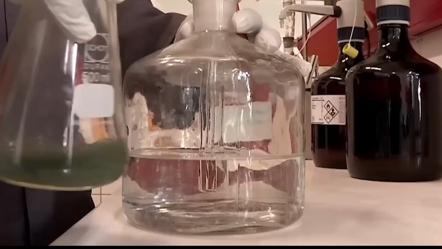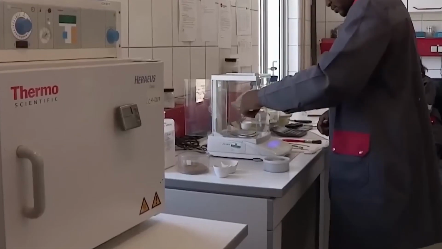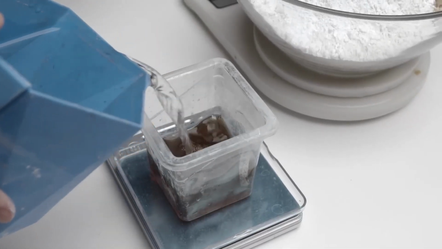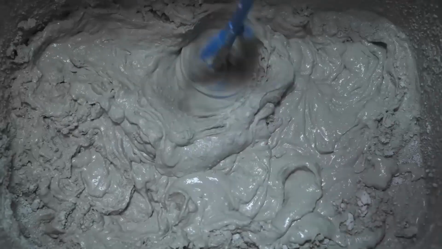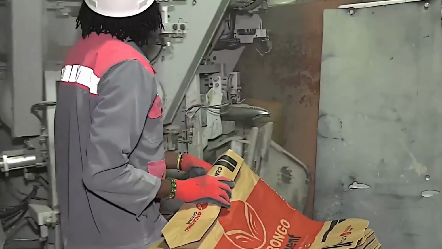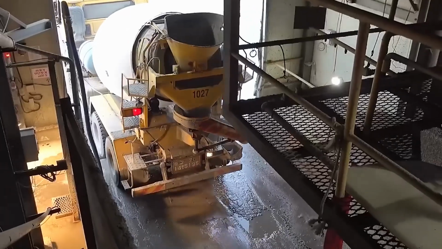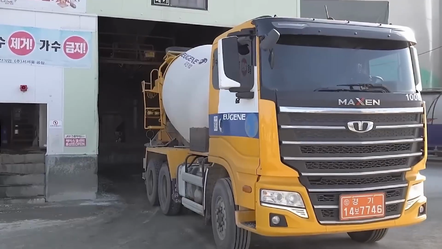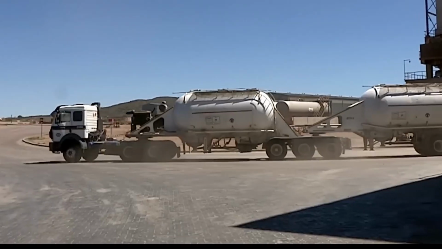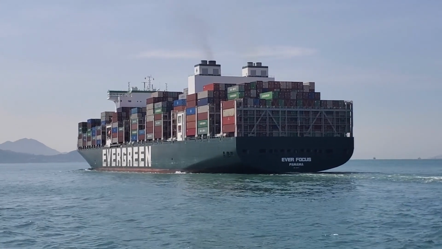The results of these tests are meticulously documented and analyzed. Any deviations from the established standards are thoroughly investigated, and corrective measures are implemented to maintain the highest level of quality. Once the cement has passed quality control, it is packaged into bags or bulk containers, ready for distribution. Cement manufacturers work closely with construction companies and suppliers to ensure a smooth and timely delivery to construction sites worldwide.